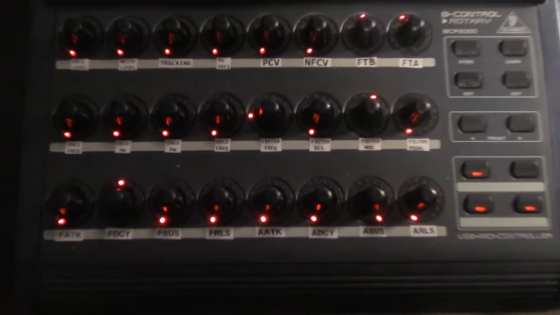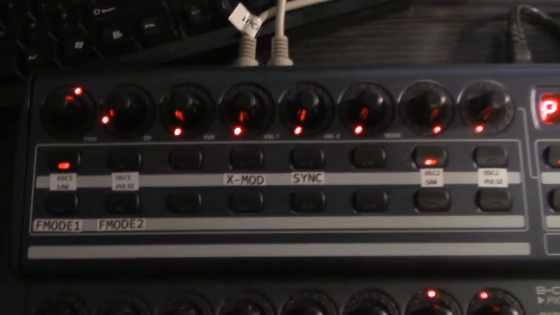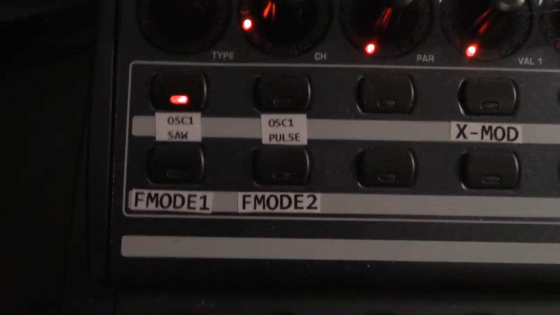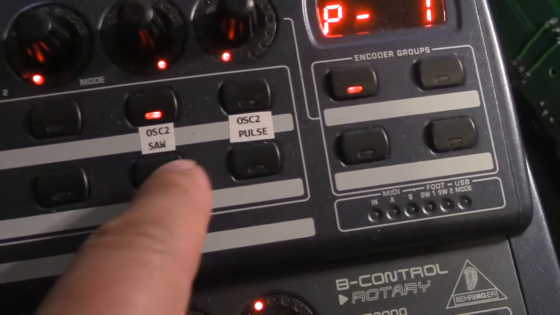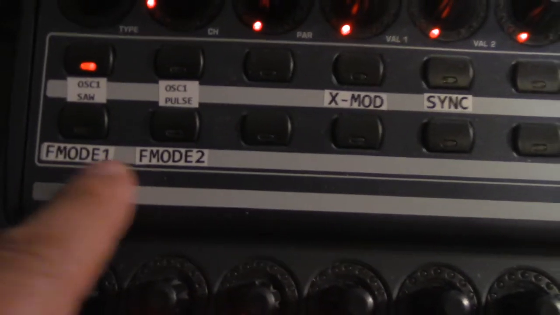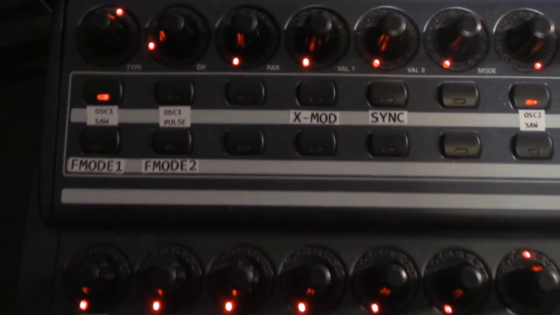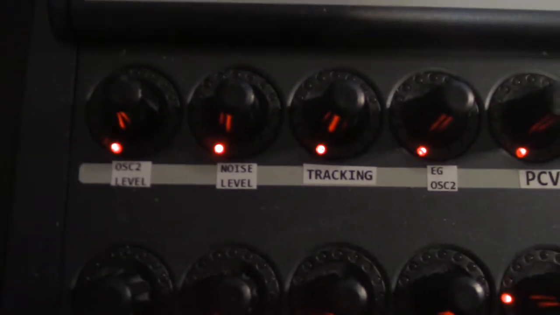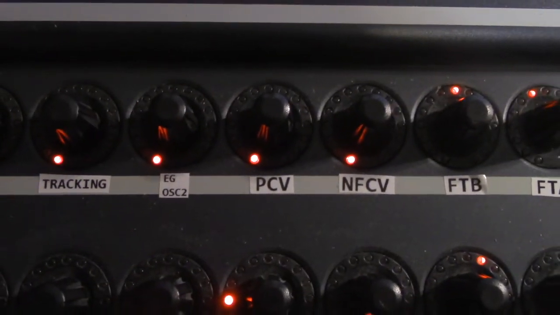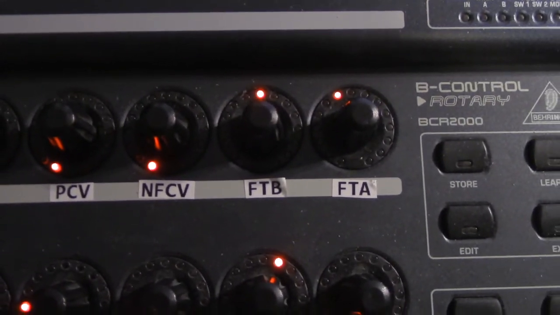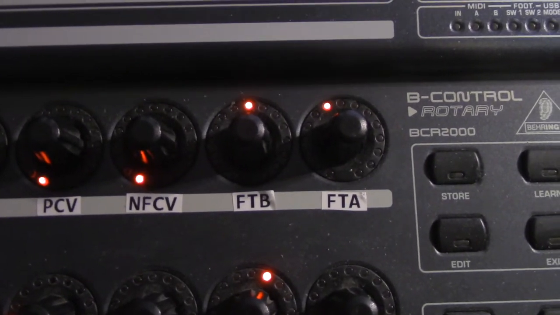So on this device I have hooked up all the controls. So we have oscillator 1, saw and pulse, oscillator 2, saw and pulse, filter mode 1 and filter mode 2. That's basically a mod on these voice cards that allows you to use the high pass filter and band pass filter. We have oscillator 2 level, noise level, tracking, envelope for oscillator 2, portamento CV, NFCV is the CV for the, I think, band pass filter.